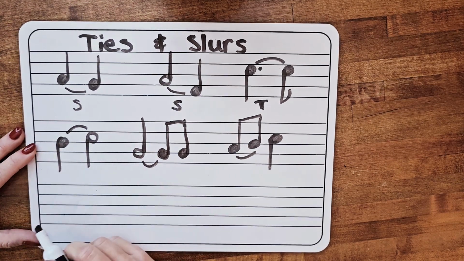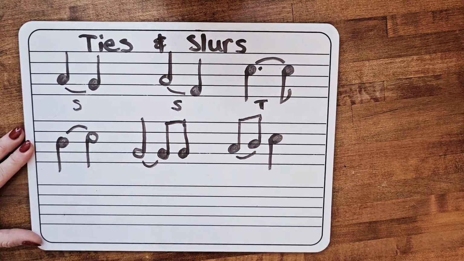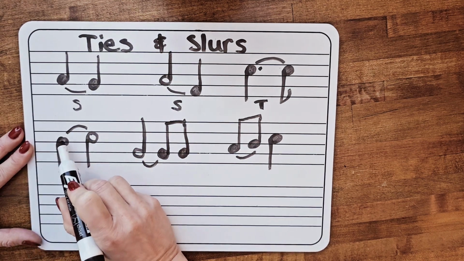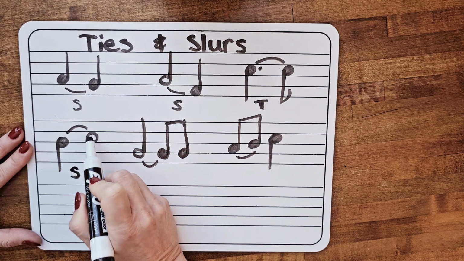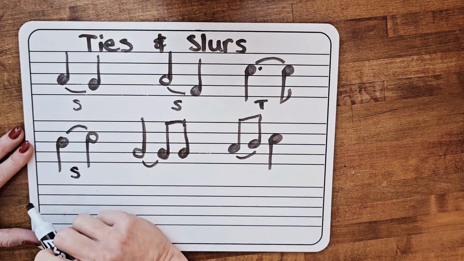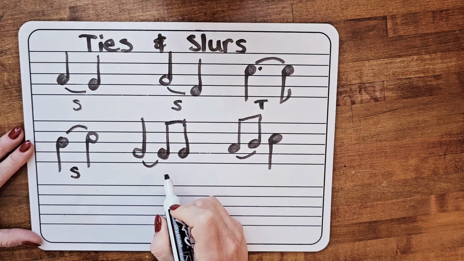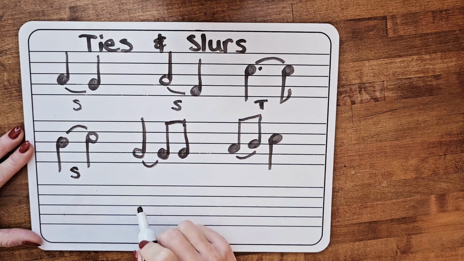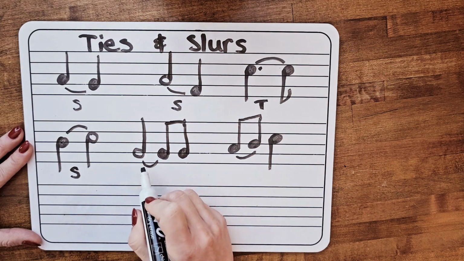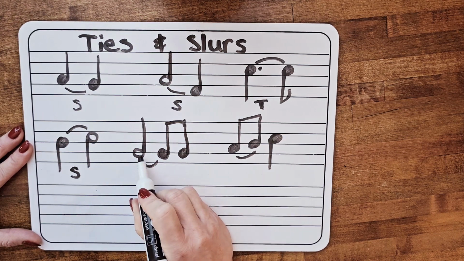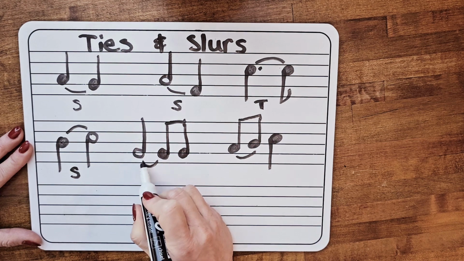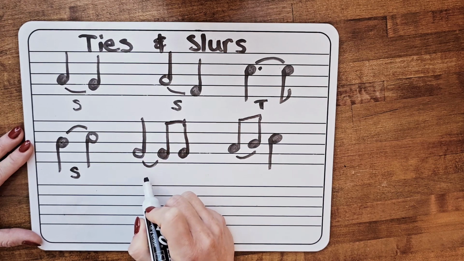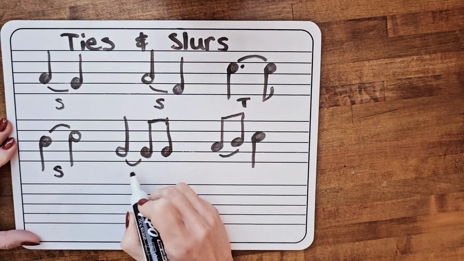All right, going down here, is this a tie or a slur? It's a slur. Because again, we have a B going to a C. The notes are different. All right, can I trip you up a little bit on this or not? What is it, a tie or a slur? It is a tie because we have a G being tied to another G. This is the same note. All right, that's a tie.